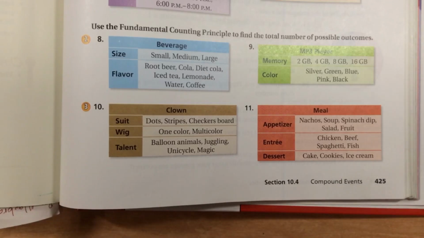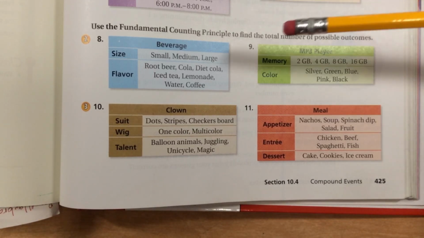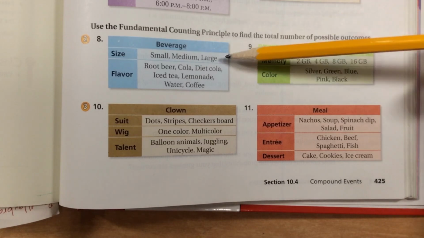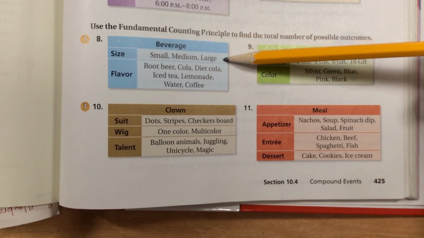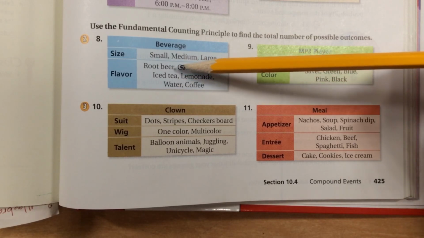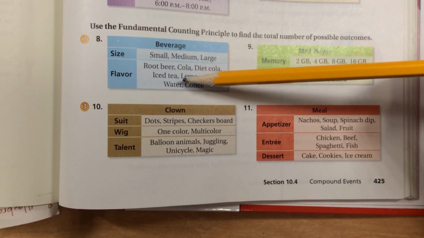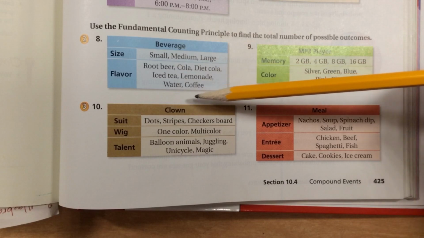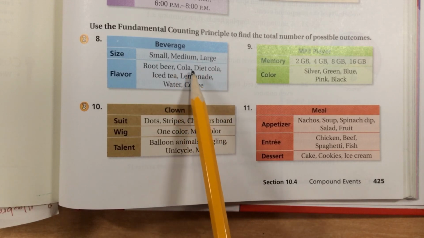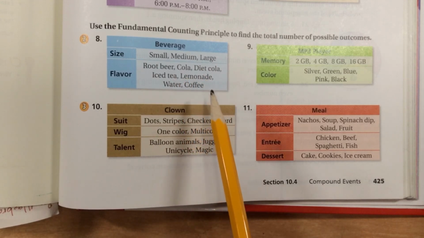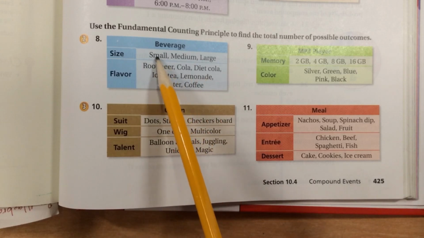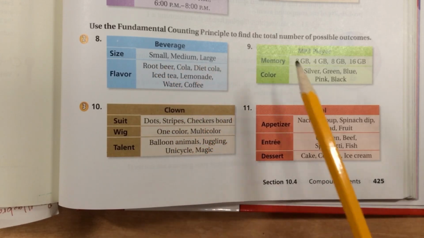Looking at a couple of the exercise problems on page 425, this just says, use the fundamental counting principle to find the total number of possible outcomes. Well, there are, for number 8, for beverages, there are 3 sizes, and there are 1, 2, 3, 4, 5, 6, 7 flavors. Now, the way to do that is really kind of look at the commas, okay? Because sometimes these have 2 words, and we don't want to just count all of the words over here, but we want to count each of the flavors. So root beer, cola, diet cola. Watch the commas, because the commas will split the things in our series. Don't count the commas, because we'll always have 1 fewer comma than we do have items. So 3 times 7, 21 total number of beverages.